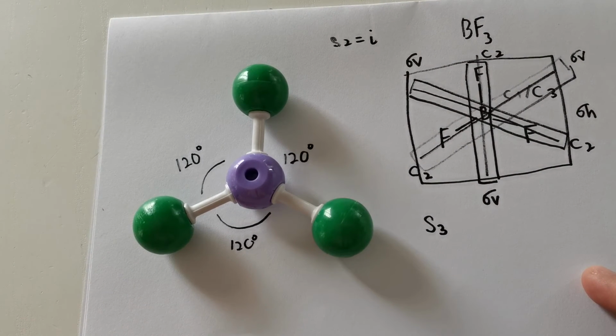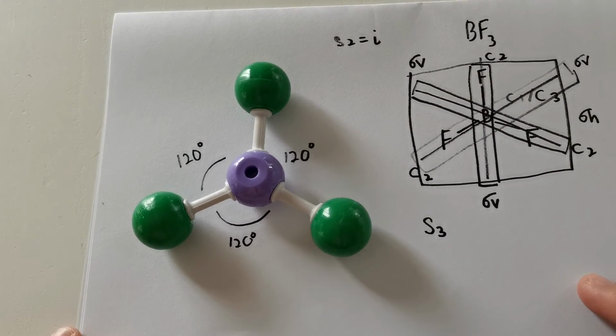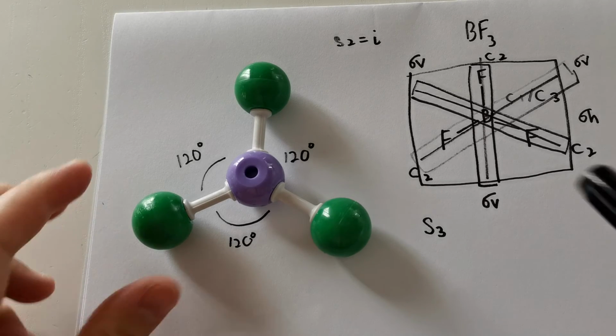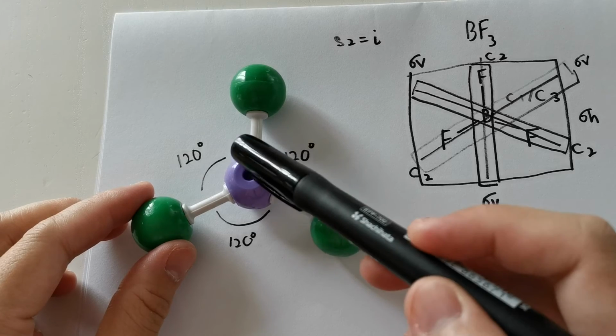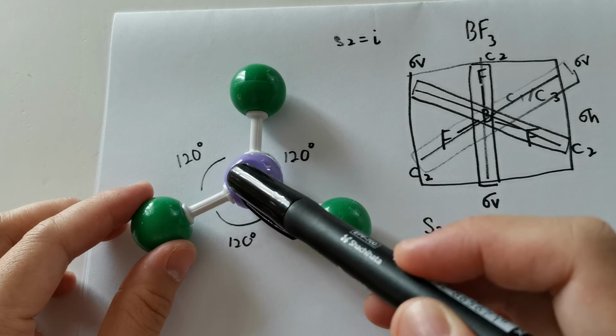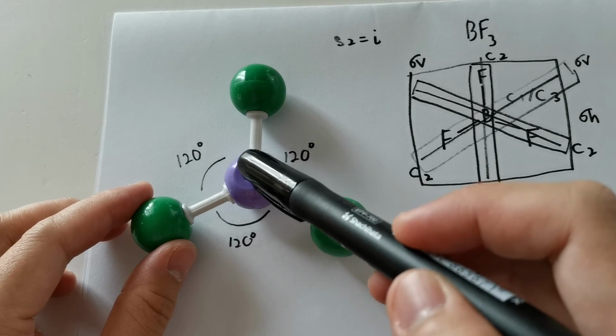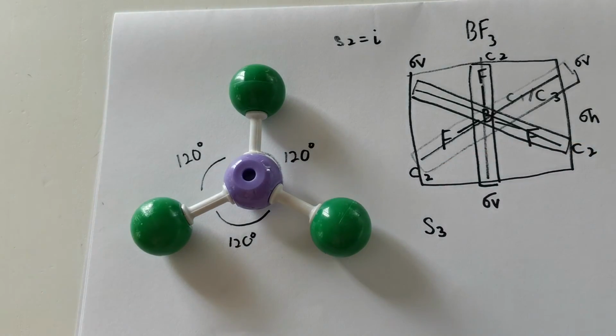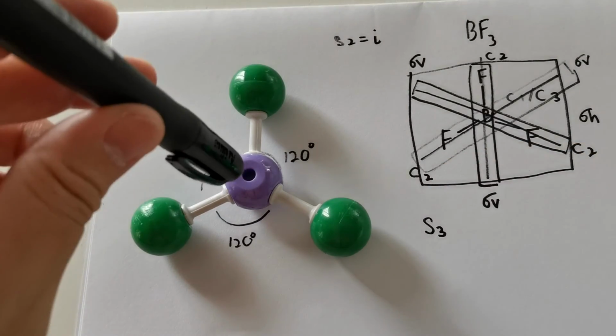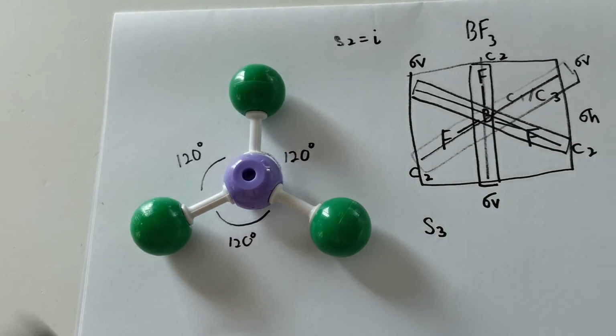Let's find the center of symmetry for this molecule. The center should be in the middle, so just imagine the center is here, at the boron. We put the center here and then invert all atoms.